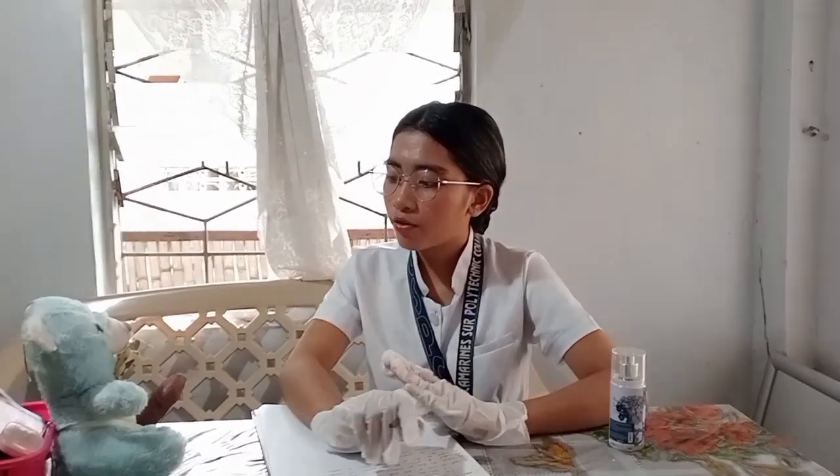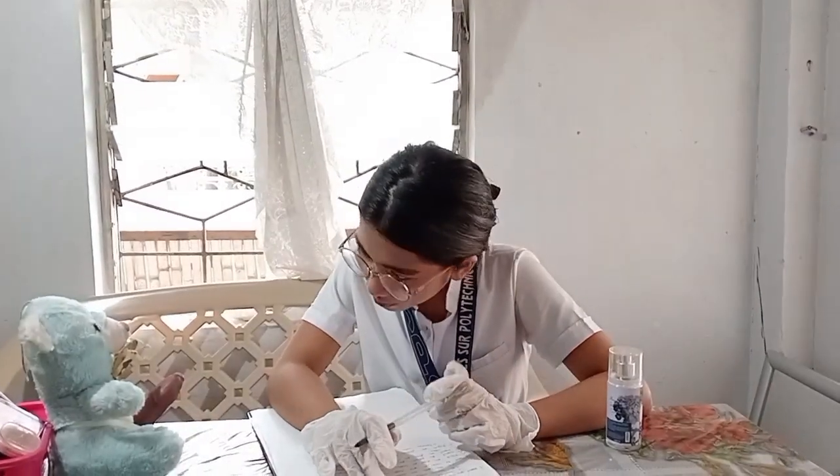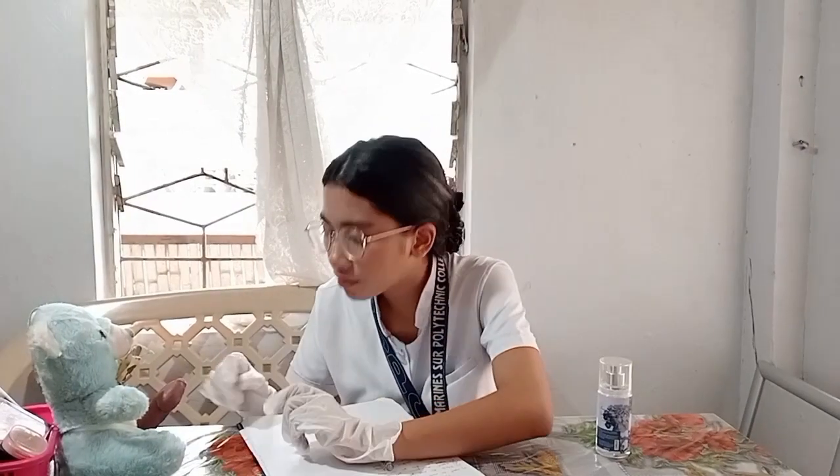Okay, so the shaft is smooth naman po and wala naman pong tenderness. So next is I will inspect the foreskin for color and location. Okay, and the next is to inspect the glans for size, shape, lesions or redness, and the location of the urinary meatus.